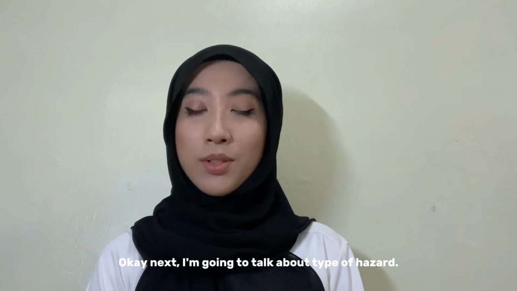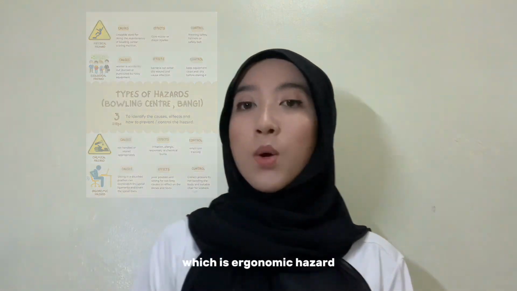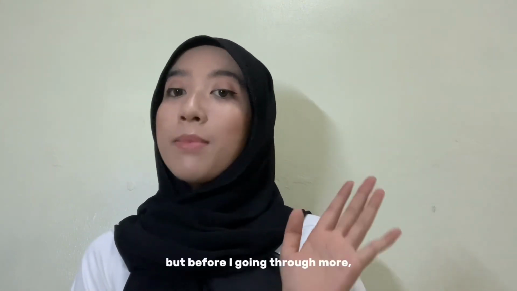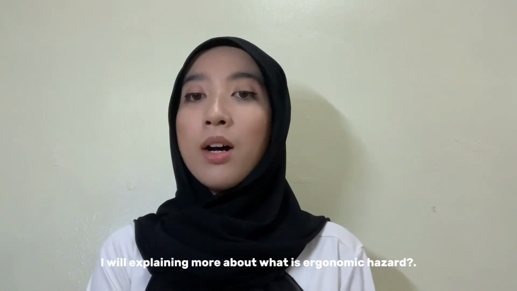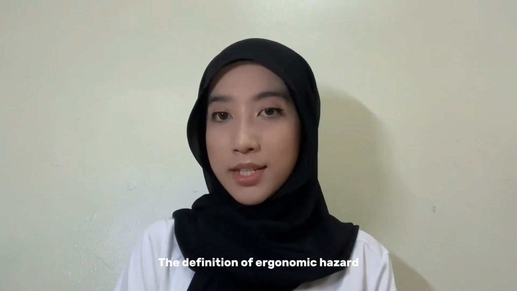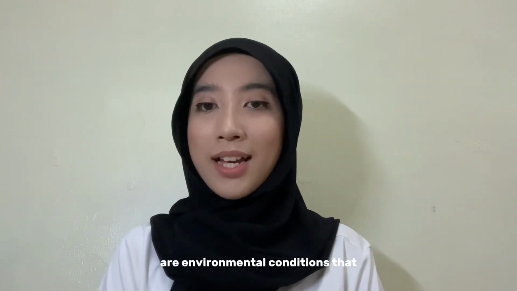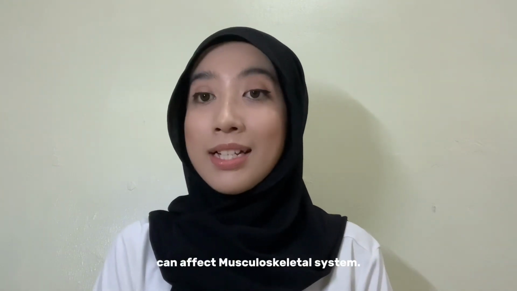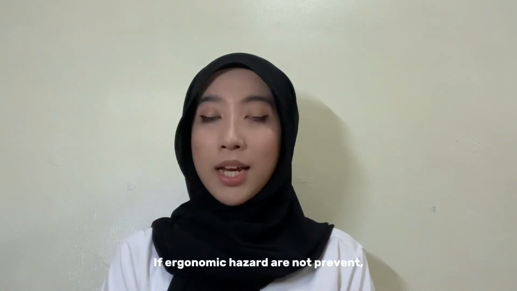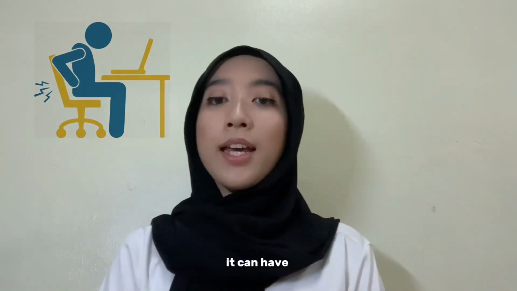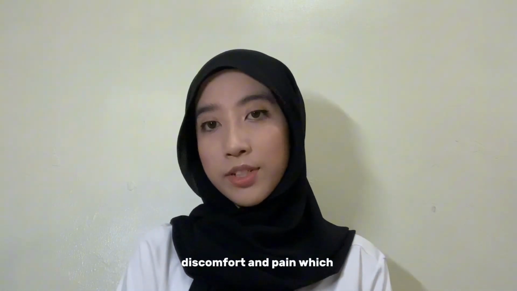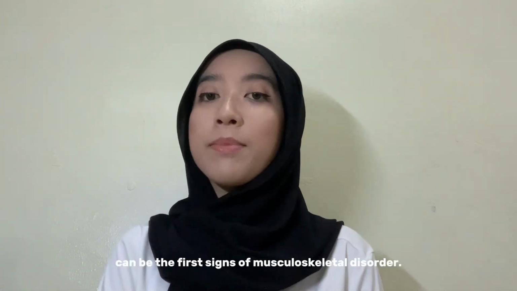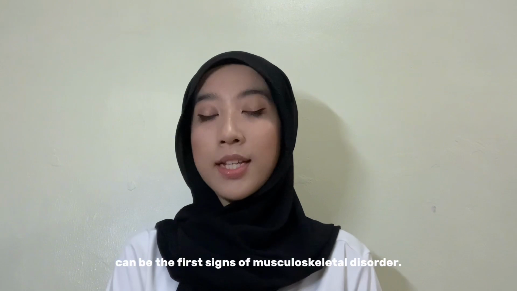Okay, next I'm going to talk about another type of hazard, which is ergonomic hazard. But before I go through more, I will explain what an ergonomic hazard is. The definition of ergonomic hazard is environmental conditions that can affect the musculoskeletal system. If ergonomic hazards are not prevented, they can cause symptoms in the body such as fatigue, discomfort, and pain, which can be the first sign of musculoskeletal disorder.